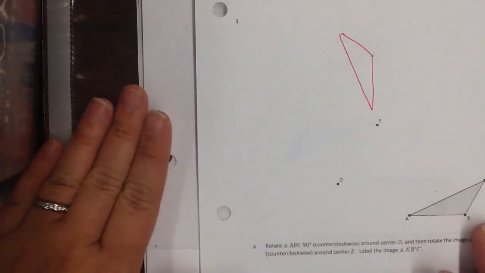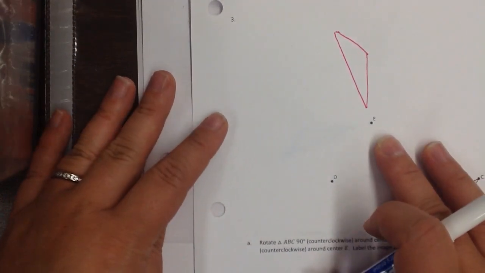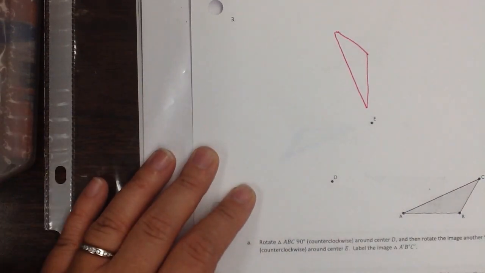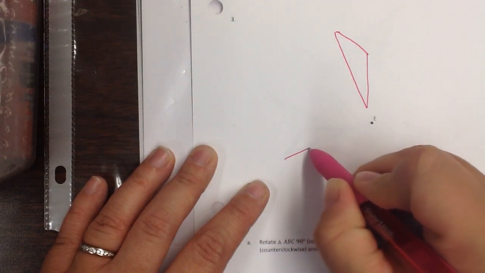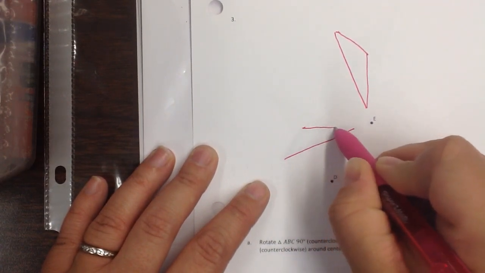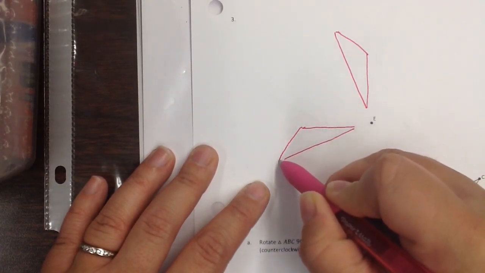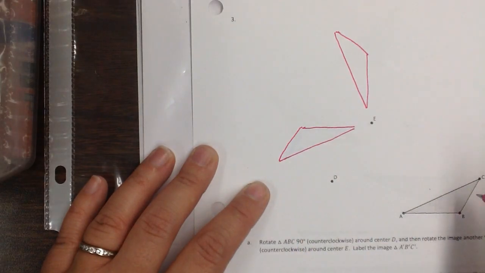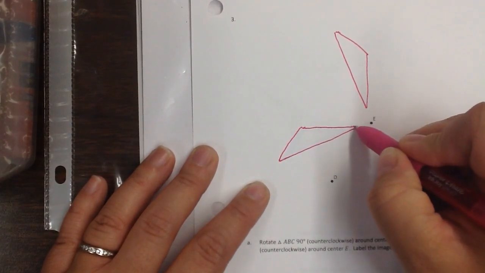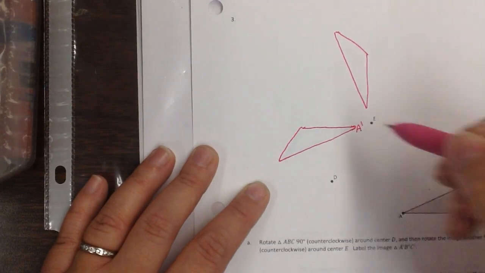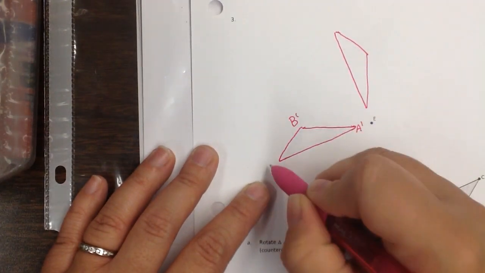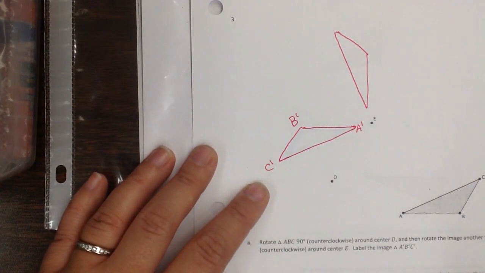And I have to tear this apart. Lordy mercy. If I can do this. Okay, line it up. Trace it again. And then this would be A prime, B prime, C prime.